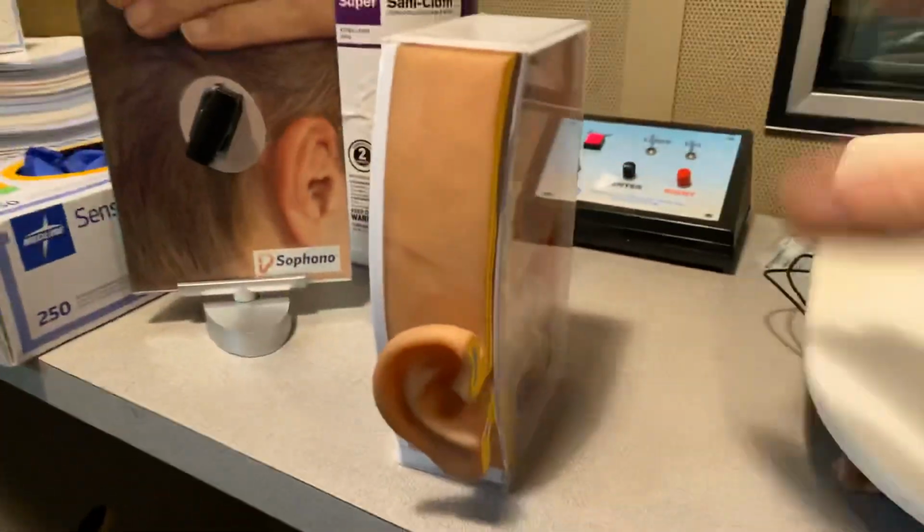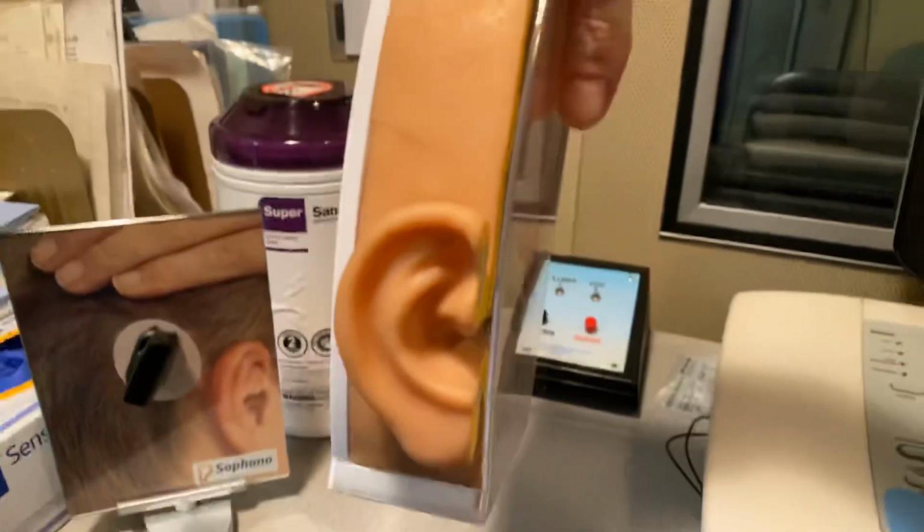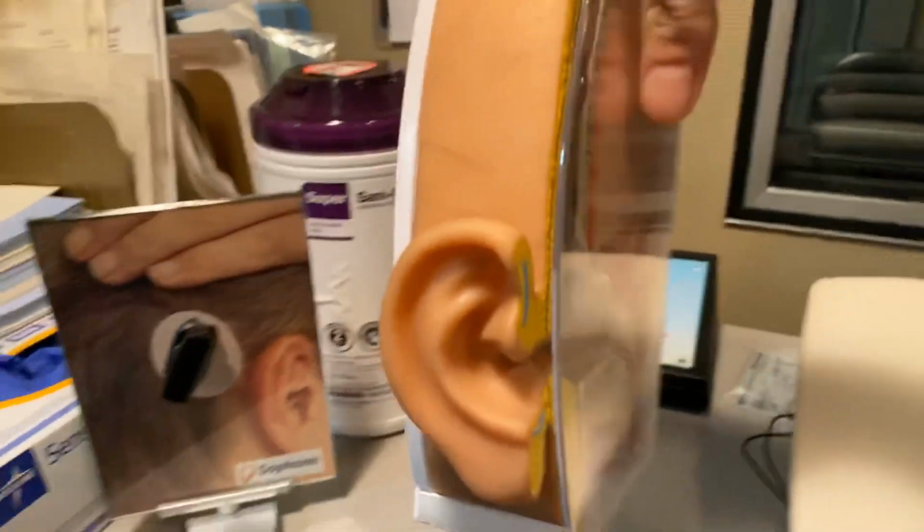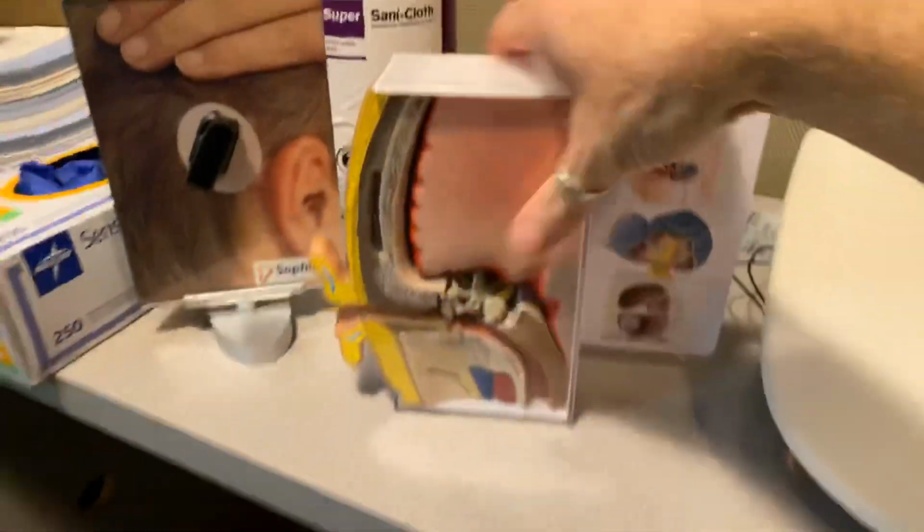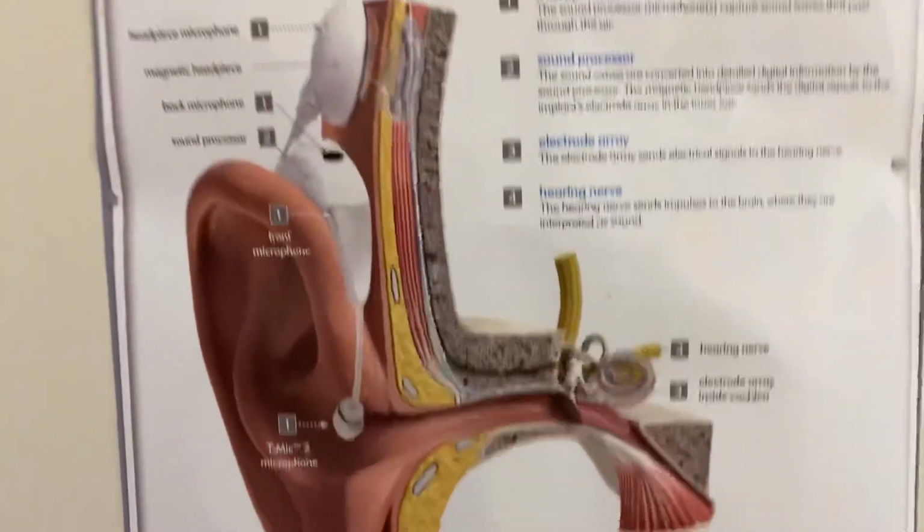The last thing I want to talk about are cochlear implants, okay? This is a model that I have. This is the ear, obviously. This is a right ear. But what happens with a cochlear implant, I'm going to bring this out to a picture here that we have in the hallway.